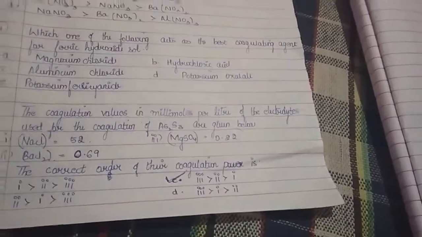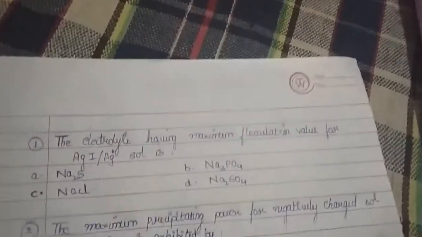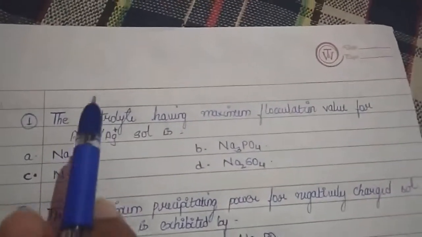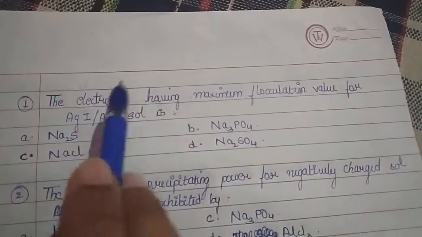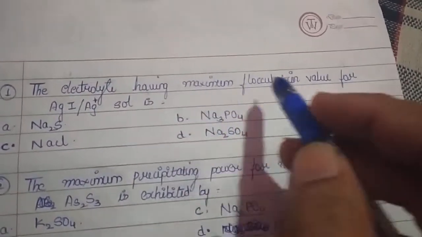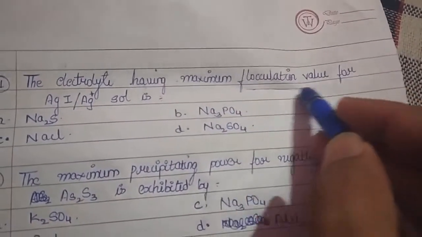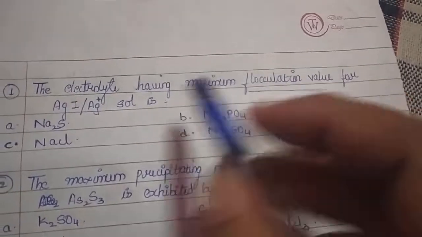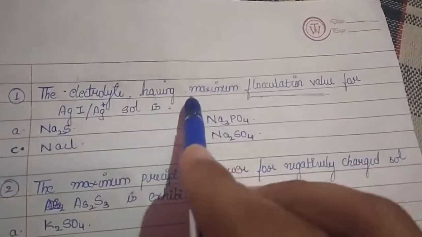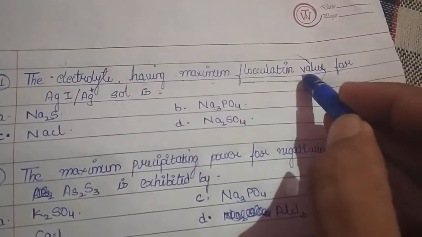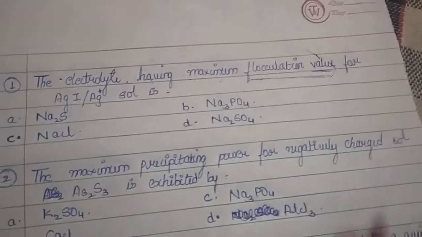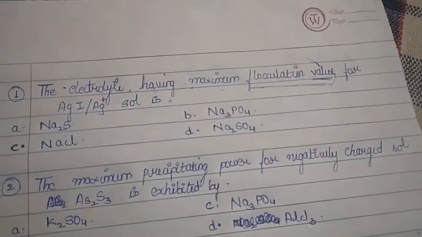Is that clear? So now let us see certain other examples. Basically here they have given the electrolyte having the maximum flocculating value. Please do remember, the electrolyte having the maximum flocculating value. So here I have to find out the flocculating value.